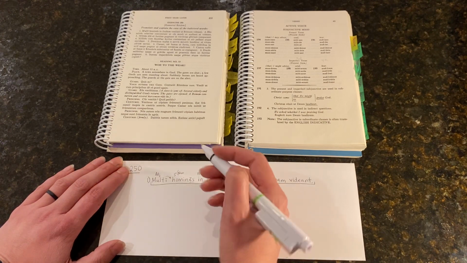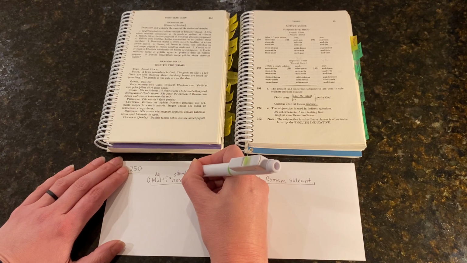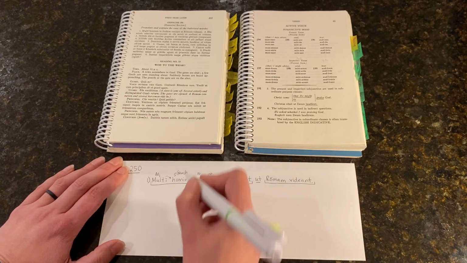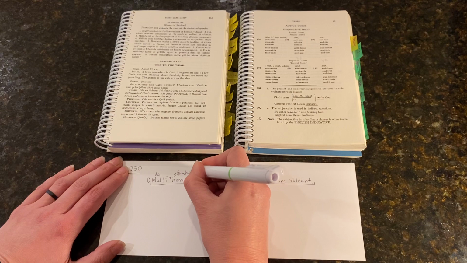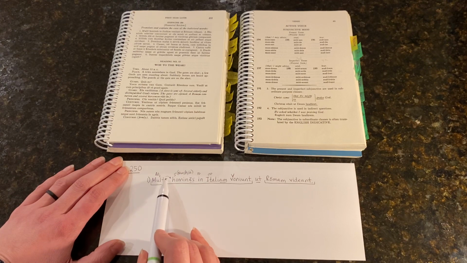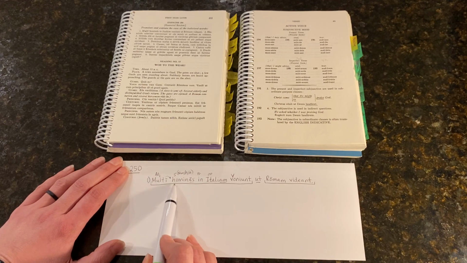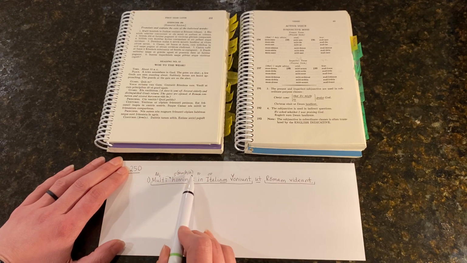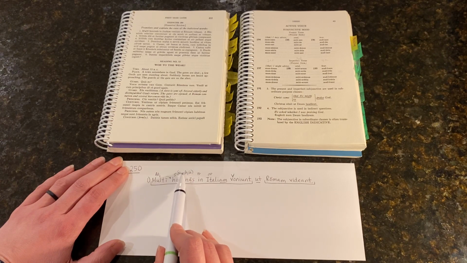Es, ibus, es, ibus, it is plural. And since it means man, it is masculine by natural gender rule. And then this adjective, remember, adjectives must agree with the noun that they modify in gender, number, and case.